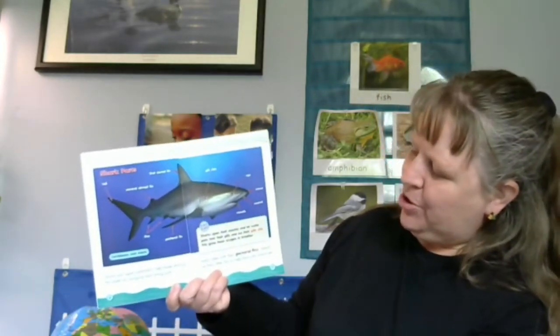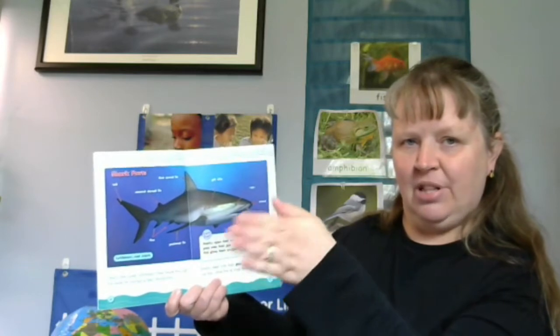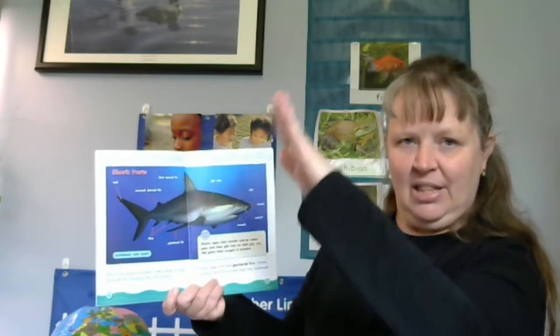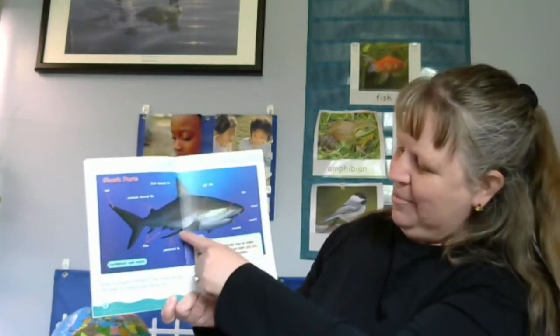Sharks are super swimmers. They move through the water by swinging their strong tails. So just like other fish, they swing their tails back and forth like this. Now that's the opposite way from a dolphin or a whale. Their tails go up and down like this, but fish and sharks go side to side like this. Sharks steer with their pectoral fins. Remember we learned about pectoral fins with our friend yesterday? Yep, they have pectoral fins too.